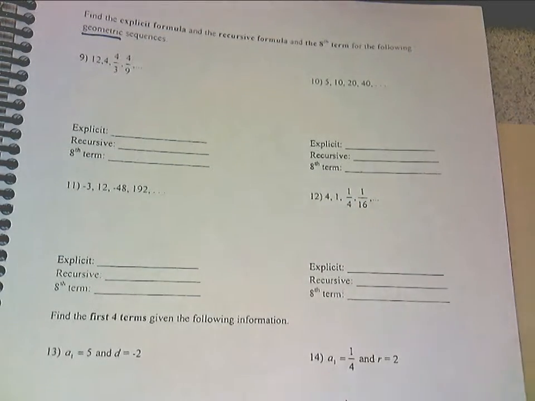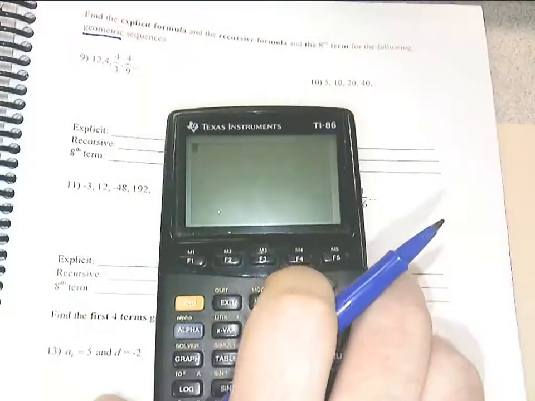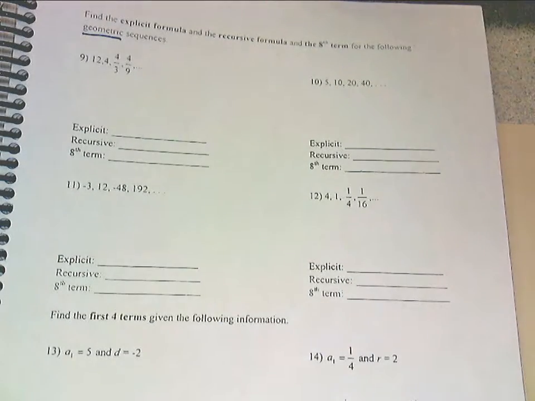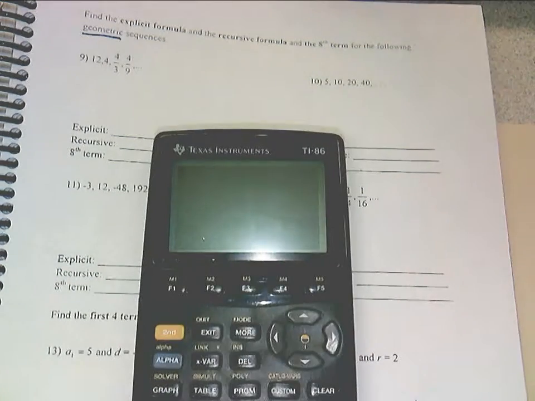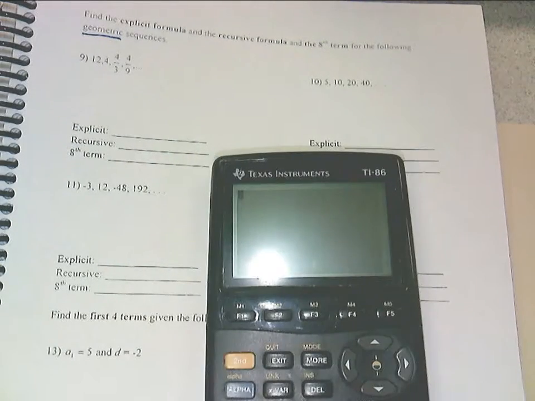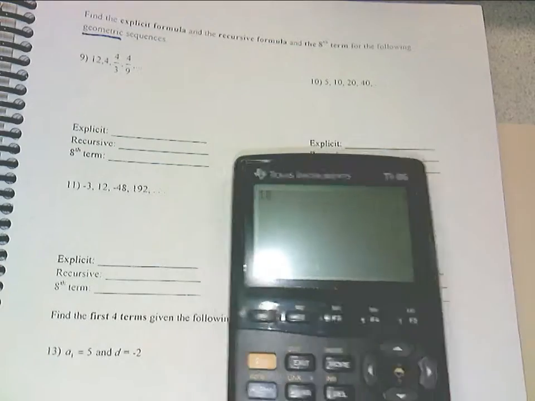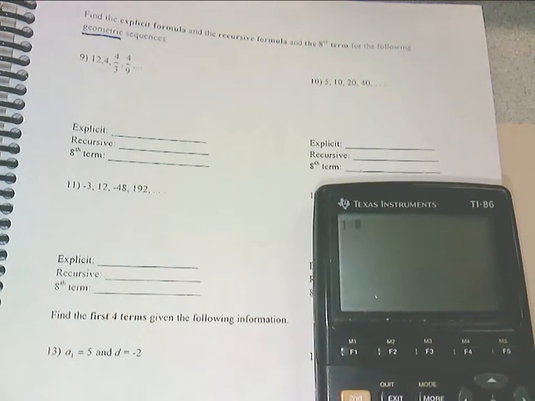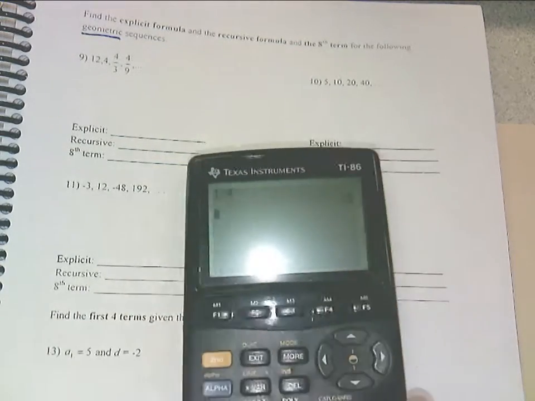But if you're not sure what it's dividing by or what your common ratio is, you can figure that out on your calculator, right? You would just have to take any number in your sequence, so 1, and divide it by the previous number, 4, and it's going to give you a decimal.